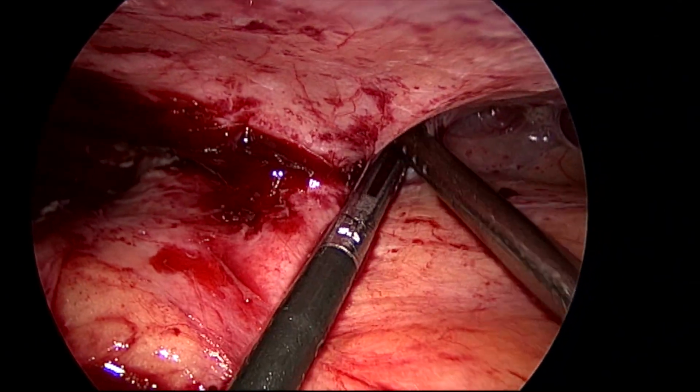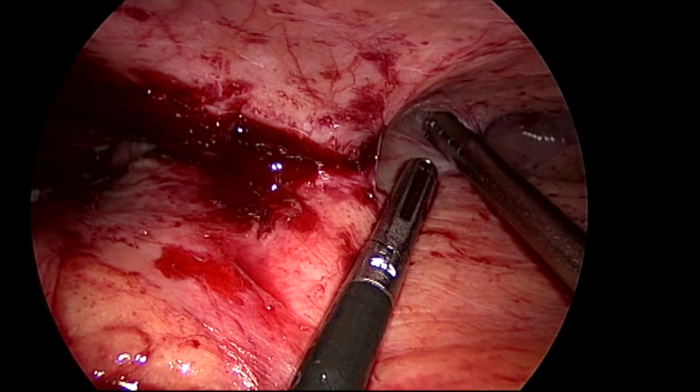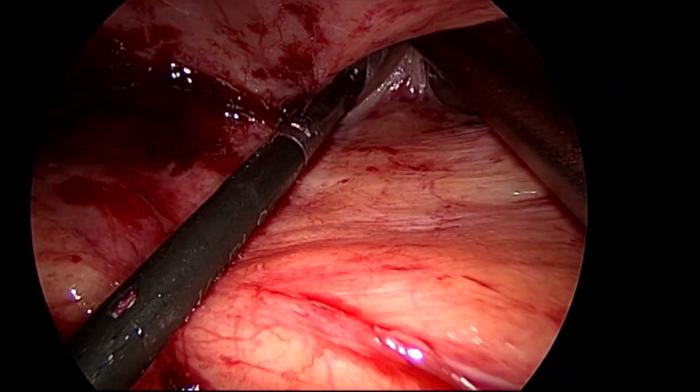So now I can see the liver surface, the inferior surface of the right lobe of liver. I'm going from there.